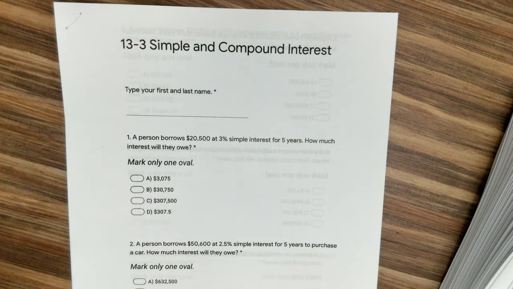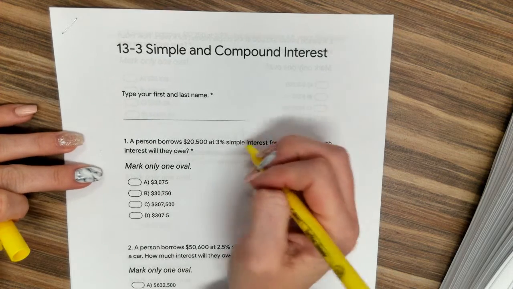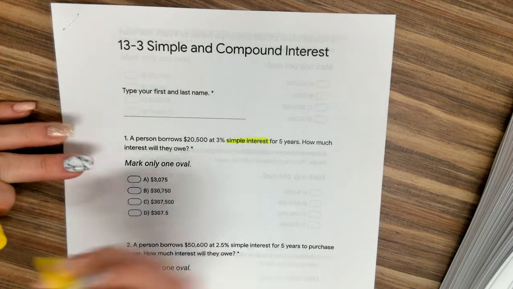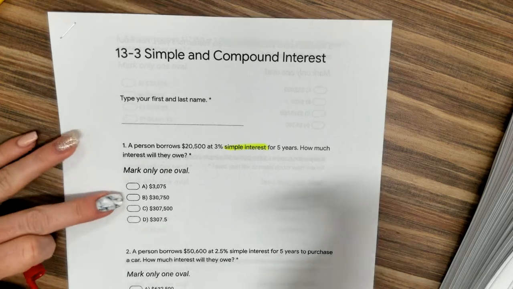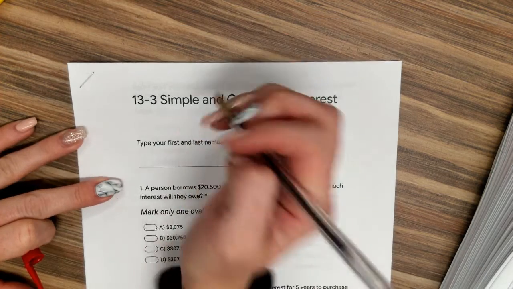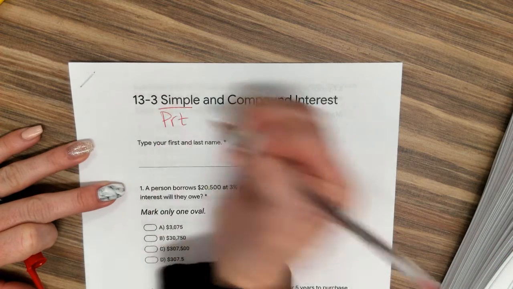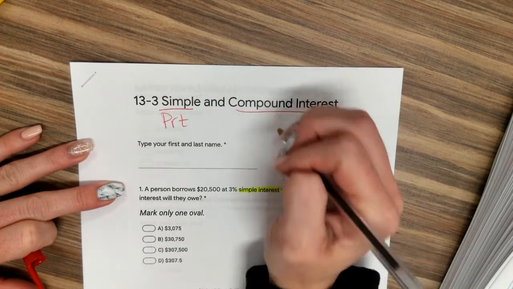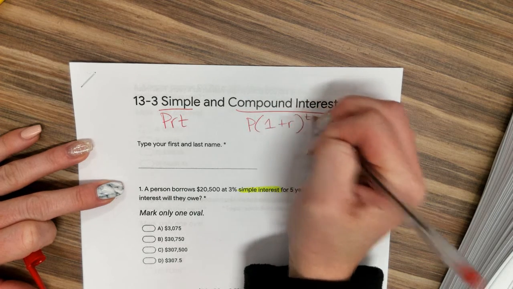Okay, so on your assignment today, this is going to be both going over simple and compound interest. You definitely need to read each problem to see what it's asking for. So everybody look at number 1. It asks for simple interest. So you need to write down the formula for simple interest. So if you want to go back up to the top of your notes for simple interest, you're going to write PRT. And for compound interest, you're going to write P open parentheses 1 plus R to the T power.